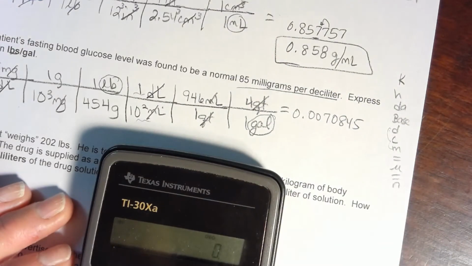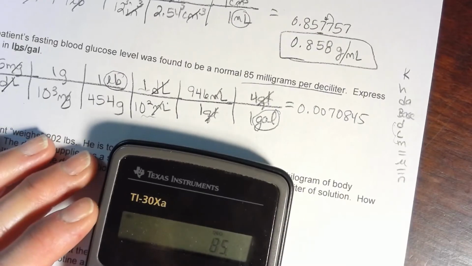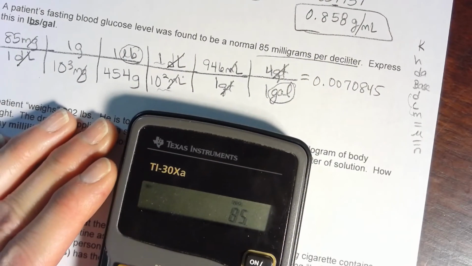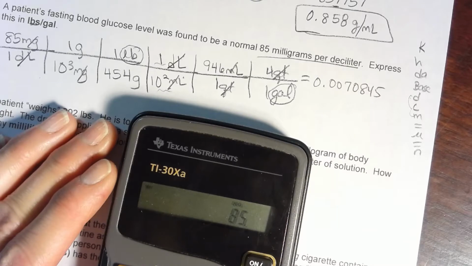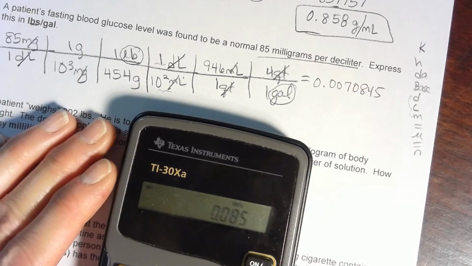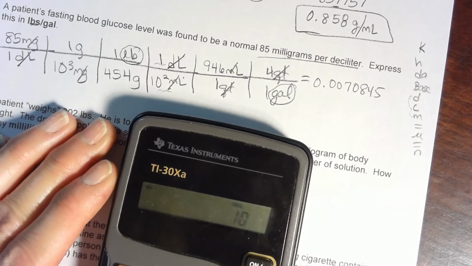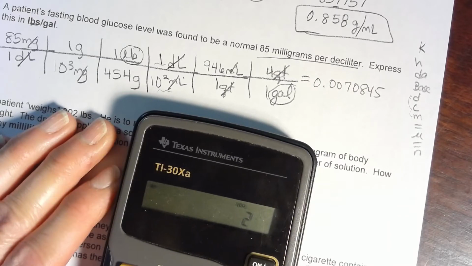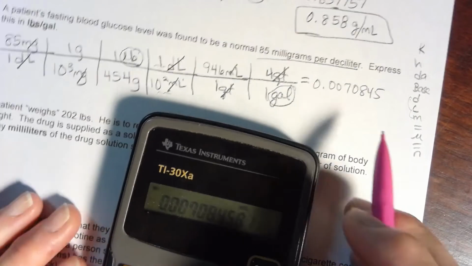Do that one more time on my calculator before I pick my final answer. 85 divided by 10, y to the x 3, divided by 454, divided by 10, y to the x 2, times 946 times 4. And yes, that is what I get on my calculator.